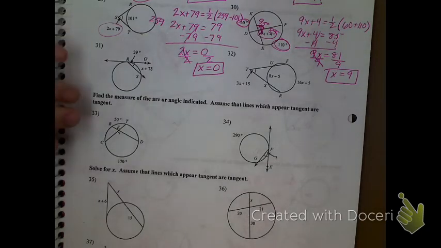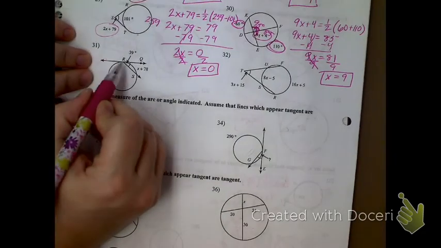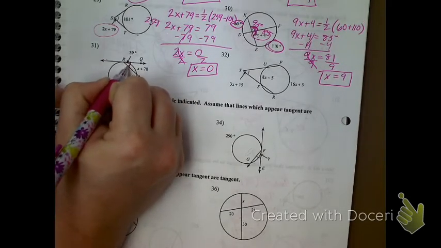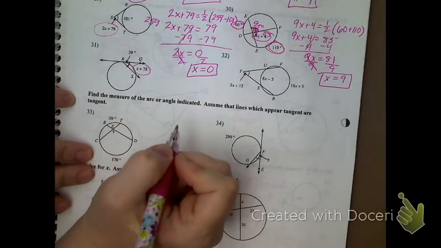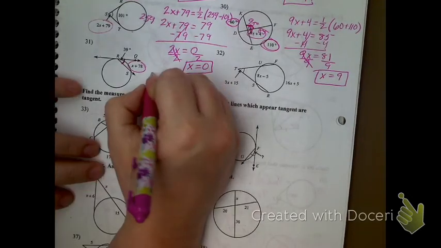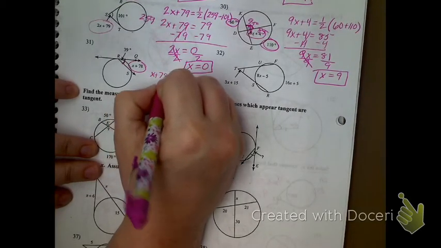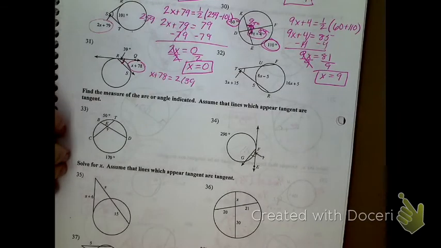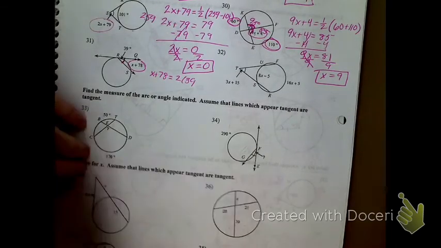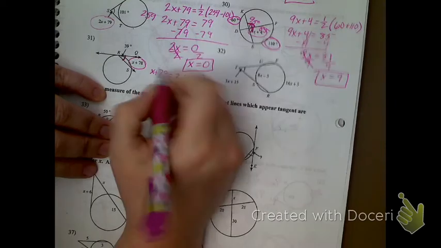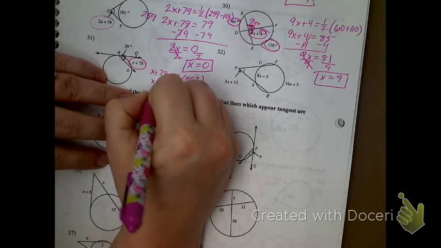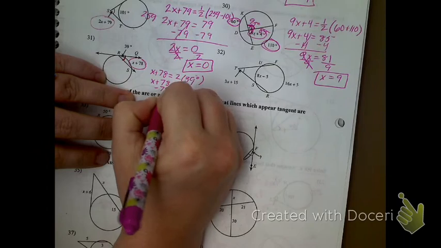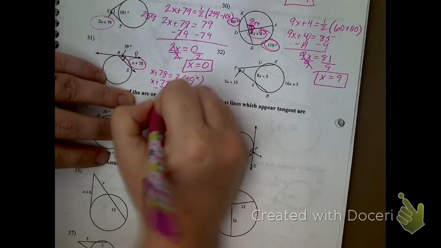All right. I have a tangent and a secant. The angle times 2 gives you the arc. So that means that x plus 78 is equal to 2 times 39. What is 2 times 39? It happens to be 78. So x plus 78 equals 78. Guess what x is? x equals 0.